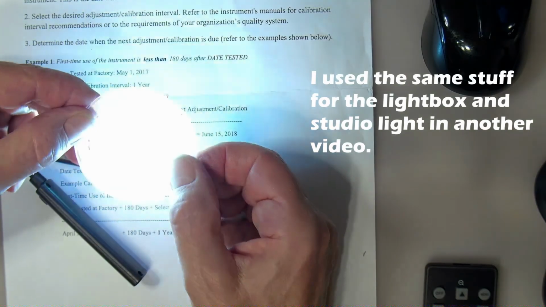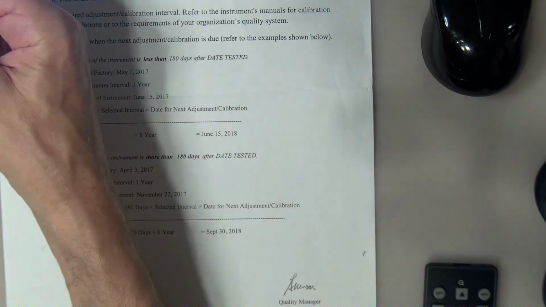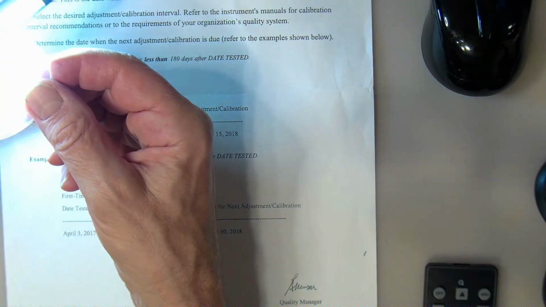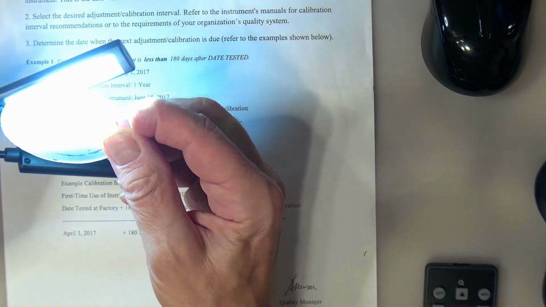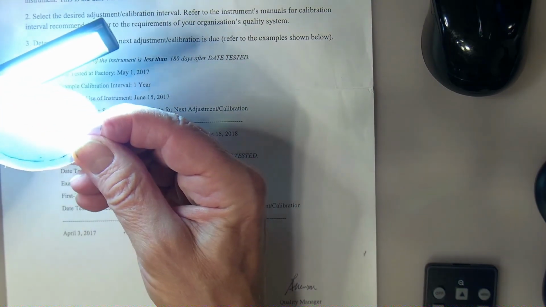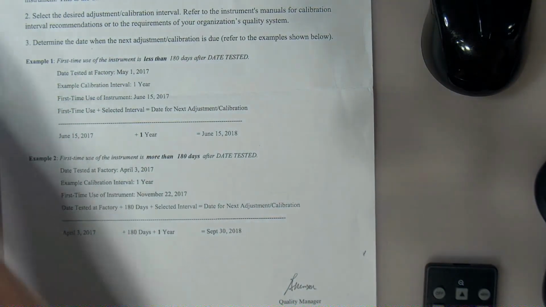If you get this in the wrong direction a little bit, the camera does not do a good job on showing this. But to me, right now, I can see the lights to it. It's not diffusing properly. But if I put it the right way around, the whole thing is diffused. So in any case, that is what I have come up with.